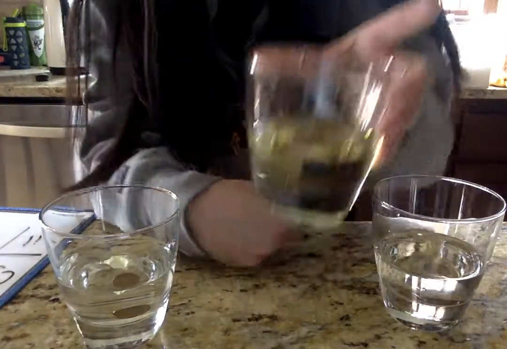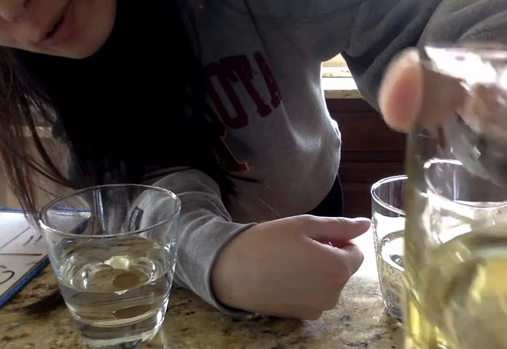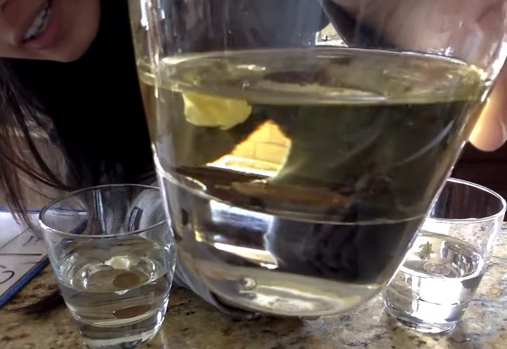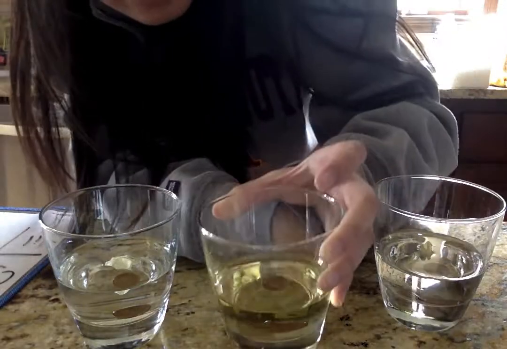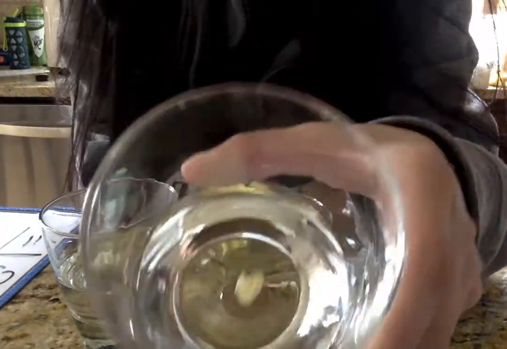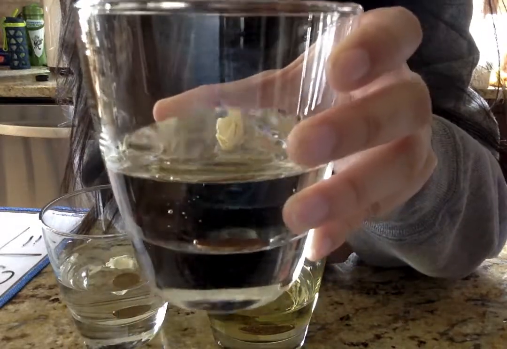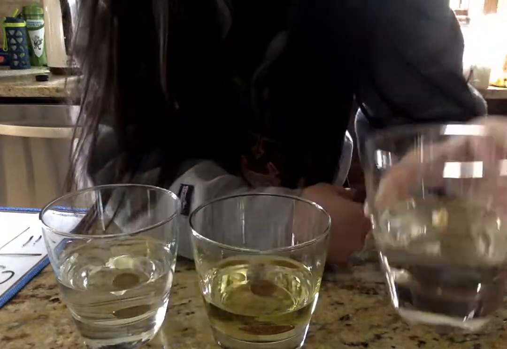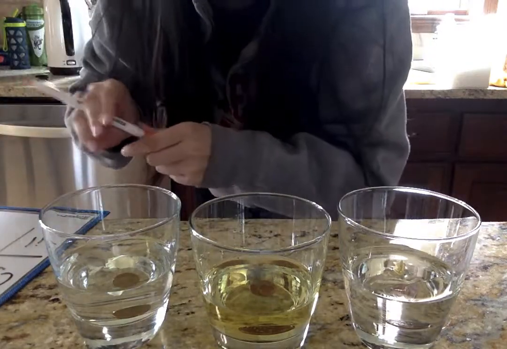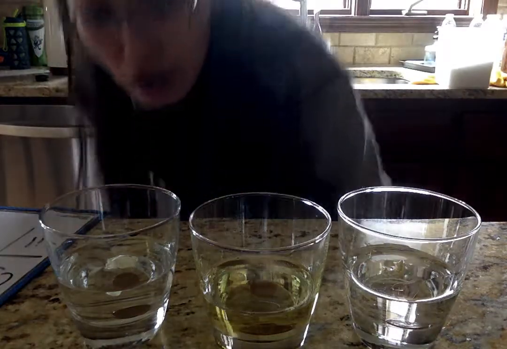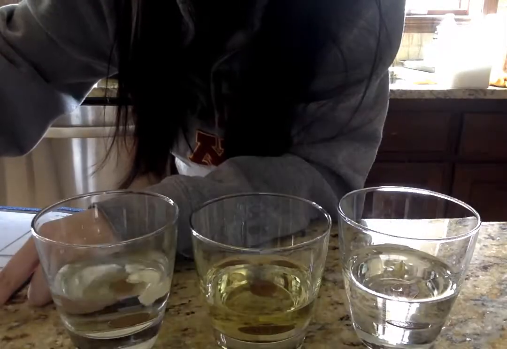If you look at this one, the paper actually floats in the oil. See, it's not actually going to the bottom. And in this one, the paper just completely sits on top. So I'm going to write down that the paper floats in all three liquids.